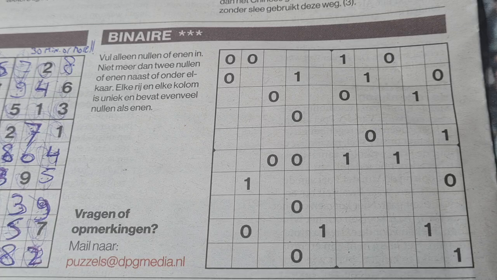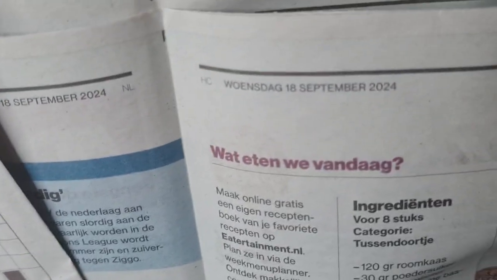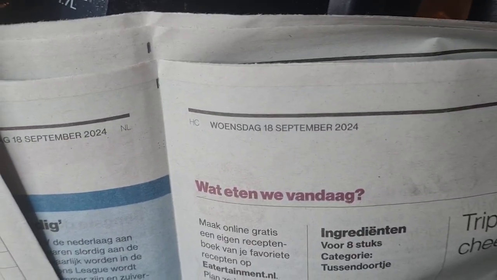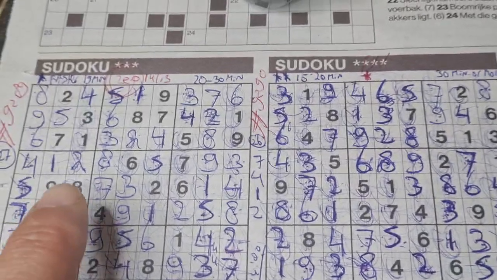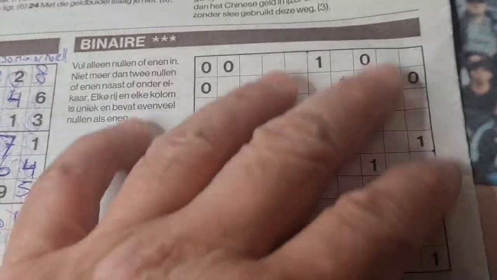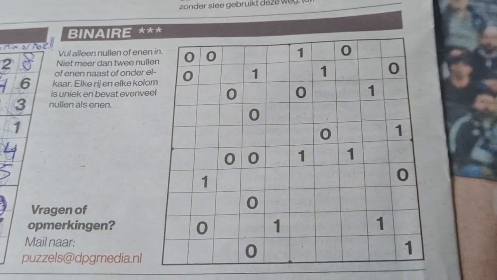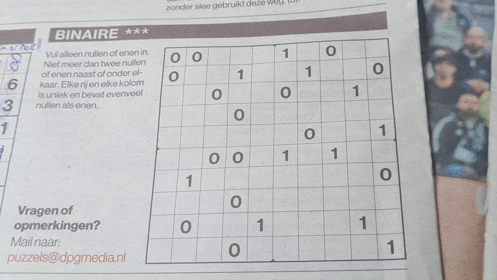It's a binary puzzle in today's newspaper on Wednesday, September the 18th, 2024. I've already solved two puzzles, the 3 stars and the 4-star Sudoku, so one puzzle is left: the regular puzzle, a binary puzzle. In this newspaper we also have an additional with 7 extra puzzles. 4 of them I will solve not now but in the evening.